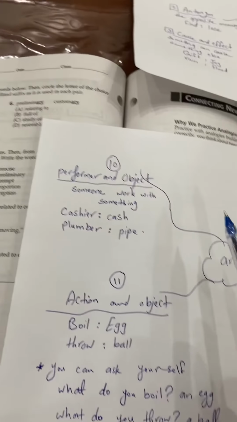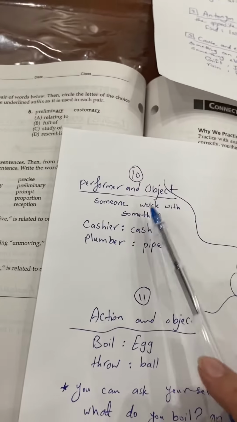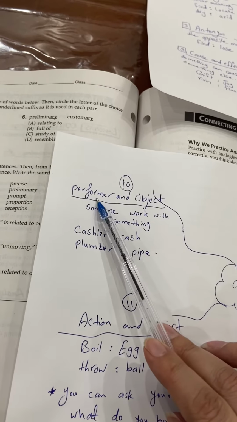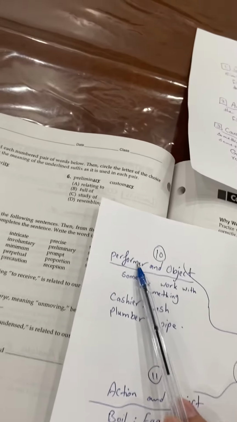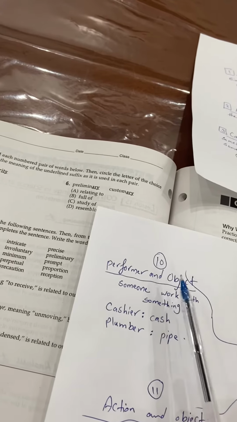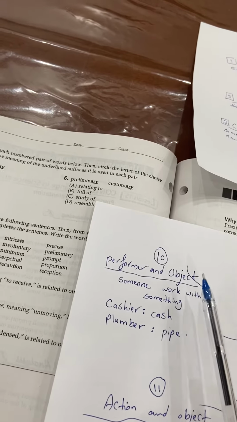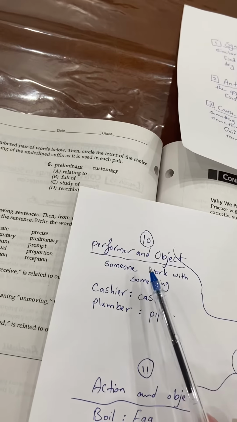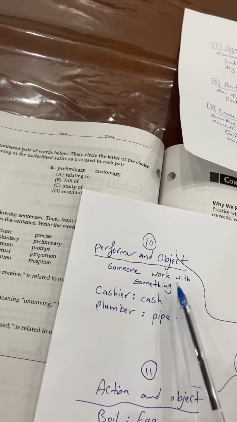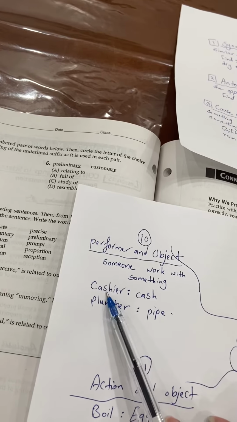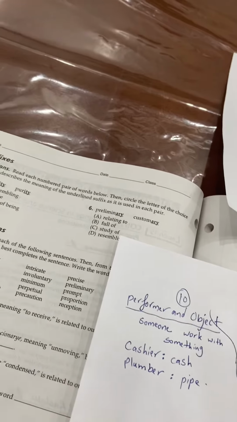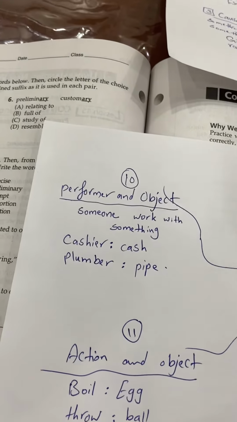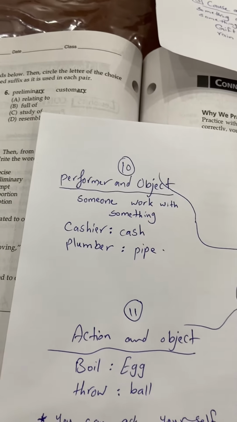This is kind number 10, performer and object. What is the meaning of performer? We said the performer is who does the action, and the object is what he uses to perform the action. So someone works with something else, for example a cashier uses or works with cash.